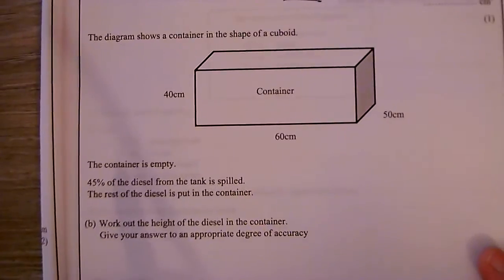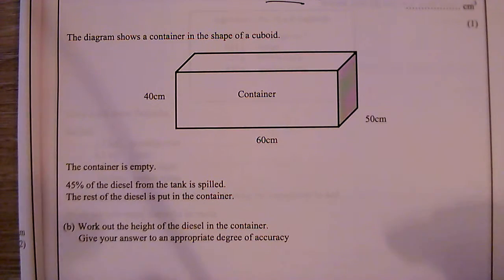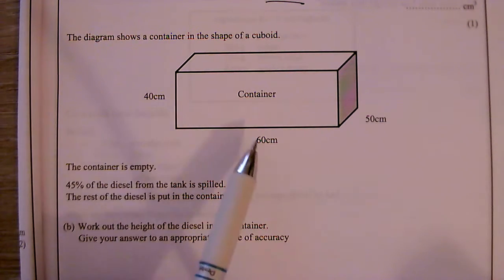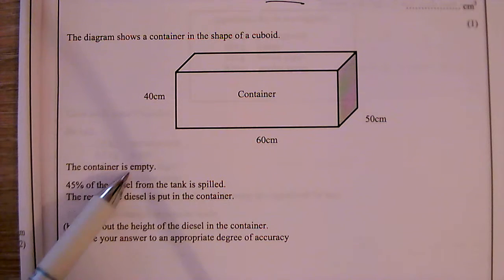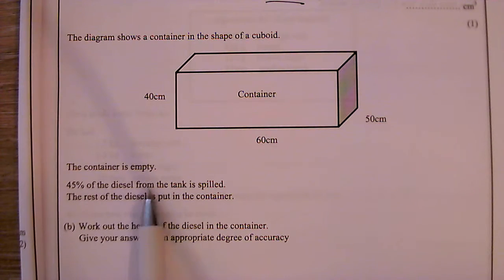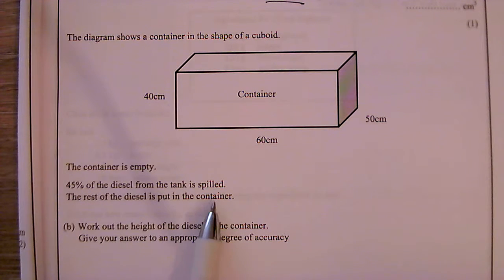Right, the next part of the question says the diagram shows a container in the shape of a cuboid. It's 40 by 60 by 50. The container is empty. 45% of the diesel from the tank is spilled. The rest of the diesel is put in the container. Work out the height of the diesel in the container. Give your answer to an appropriate degree of accuracy.